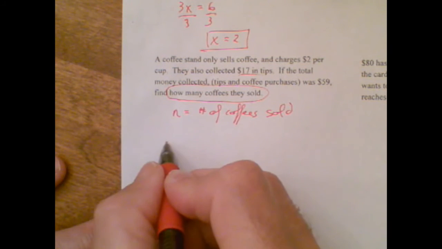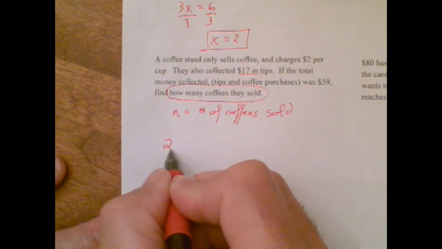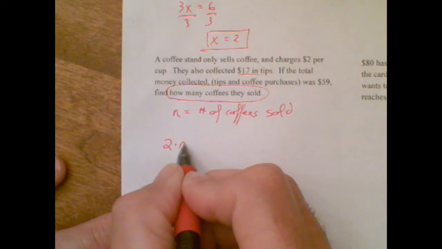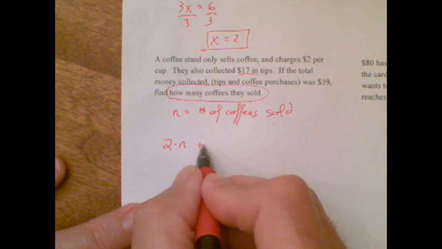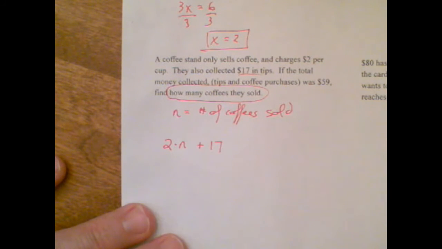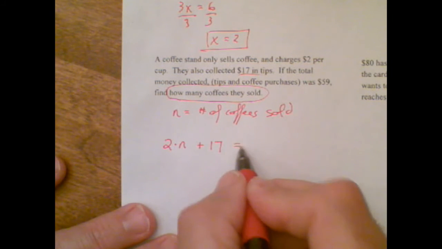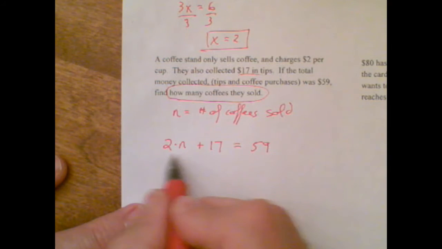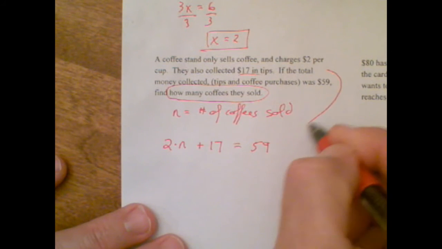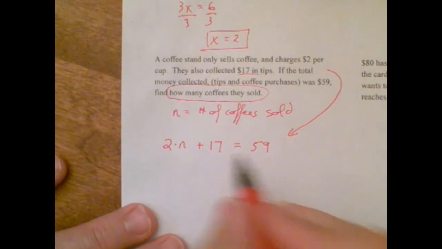Now from there, I've got to take that variable and these English words and translate into an equation. Here's what I know. They have $2 times every single coffee they sell. That's going to bring in some money from the coffee. They also got money from tips. And in total, it was $59 worth. This equation should tell a story. $2 per cup of coffee plus my tip money equals my total money. Once I've done that work, I've translated from the words to the math. Now it should be pretty easy.